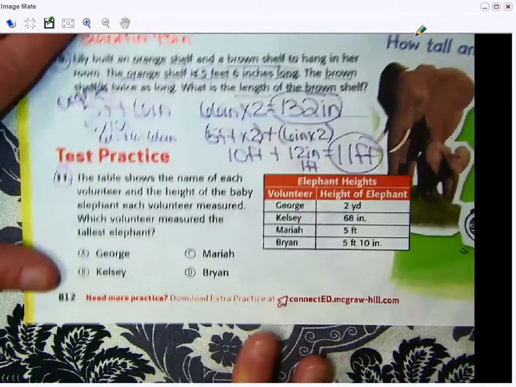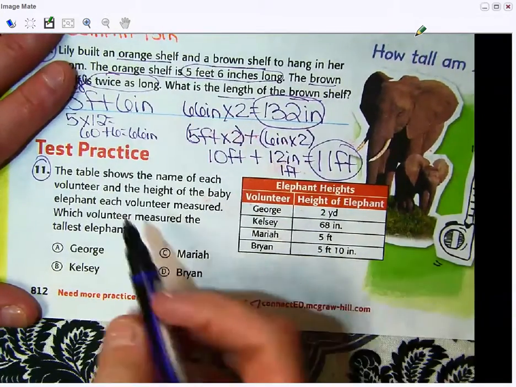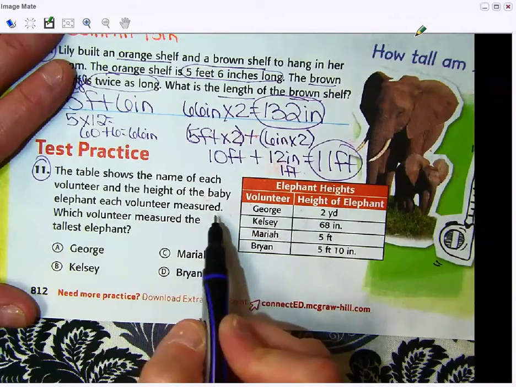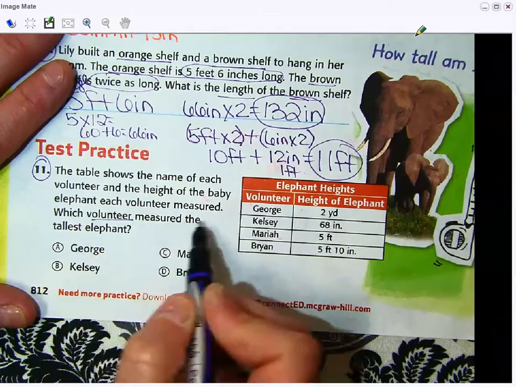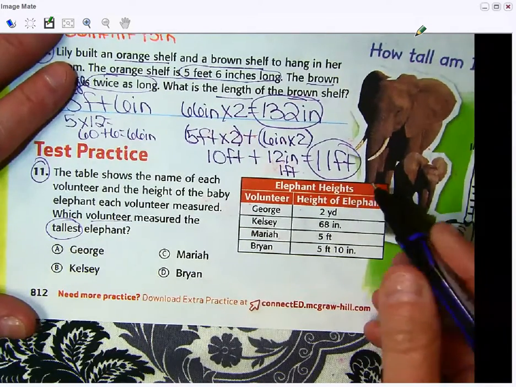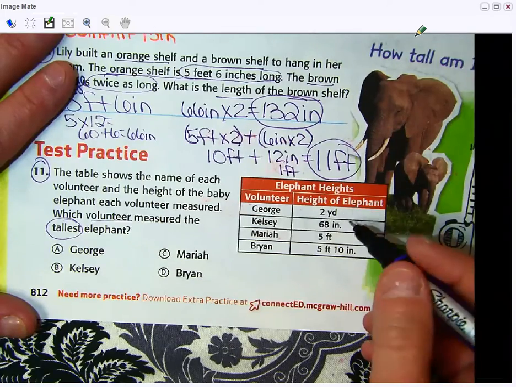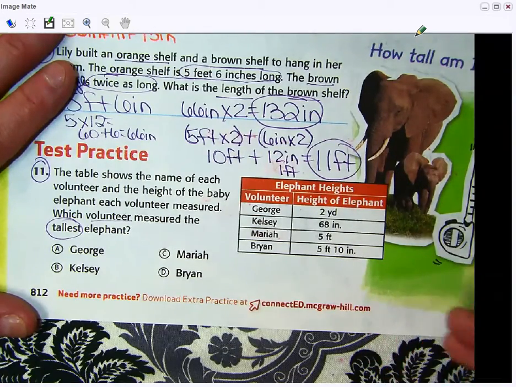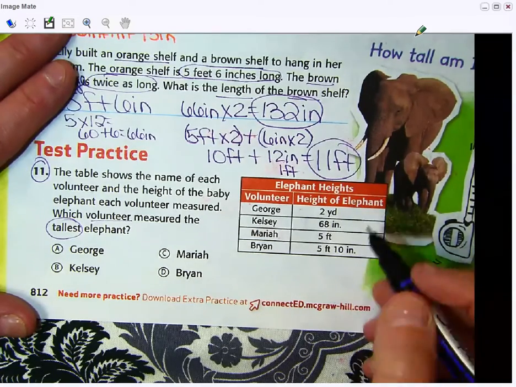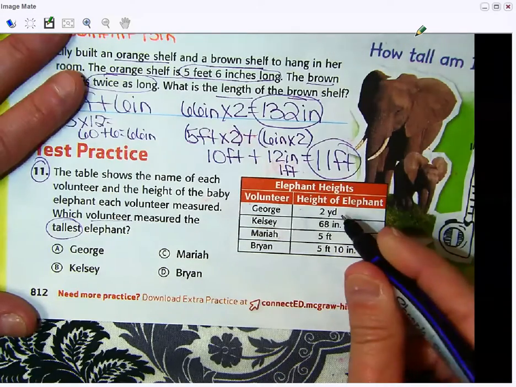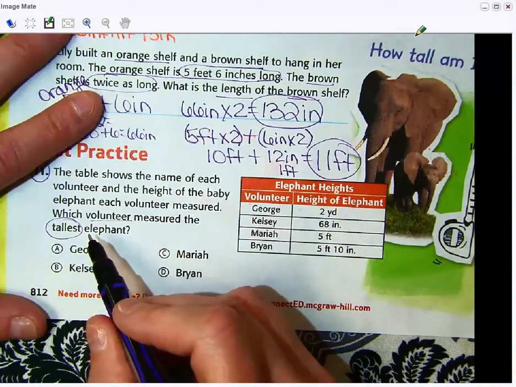Okay, here we have a table. And the table shows the name of each volunteer and the height of the baby elephant each volunteer measured. Which volunteer measured the tallest elephant? So we can't compare until we have the same unit of measurement. Just like you can't compare or add or subtract unless you have the same denominator, or the same place value in decimal numbers. So we are going to use the smallest unit, which here is going to be the inches. And then we are going to compare and find the tallest elephant.